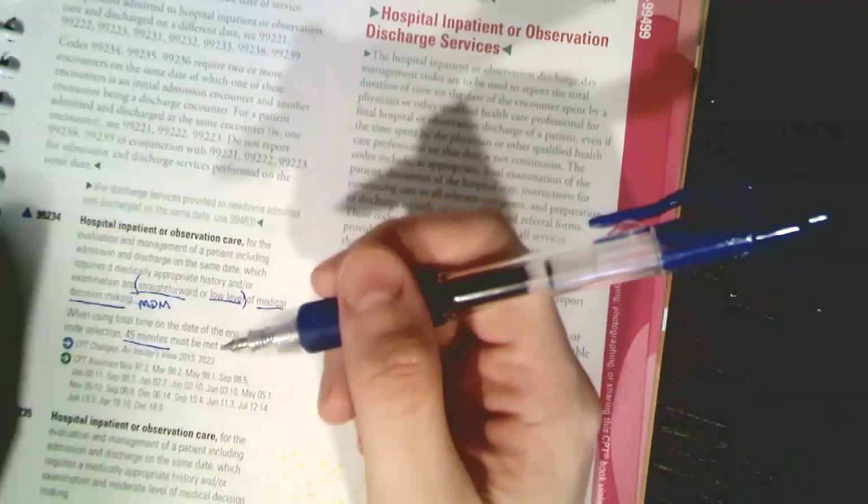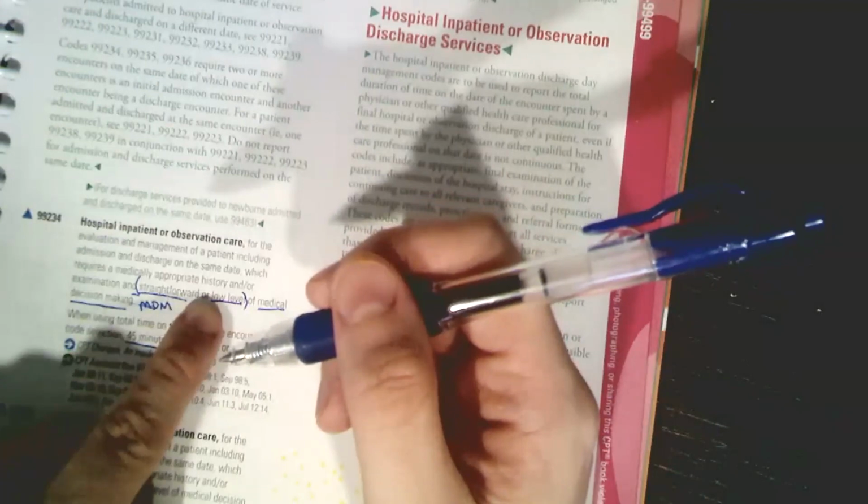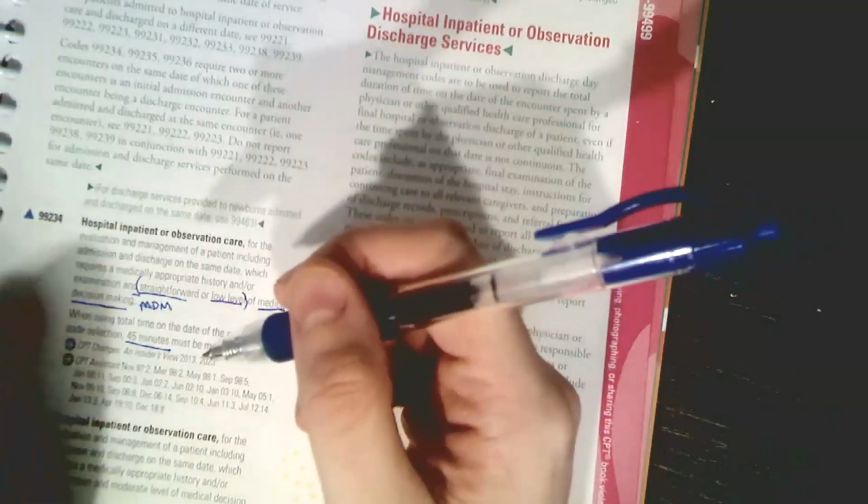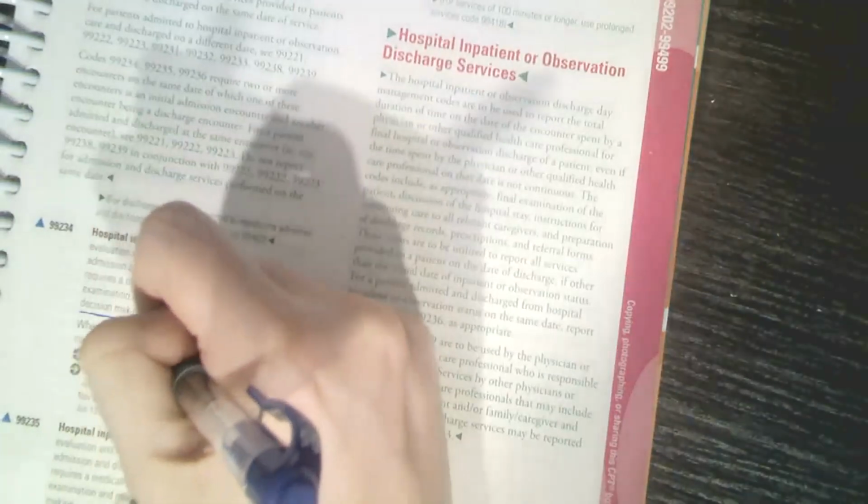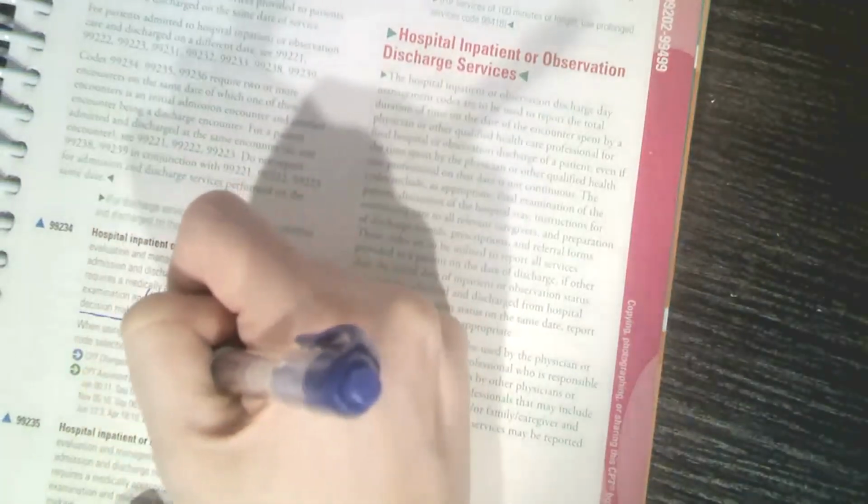Okay, so if we look at this, it'll tell us that medical decision making, remember that's MDM, in order to select this code, it should be straightforward or low. So that is how you would select this code, if we knew that the MDM was straightforward or low. All right. Another way that we could select it was if we knew that the total time on the encounter, that means with the patient, was at least 45 minutes or more. Okay, so 45 minutes.